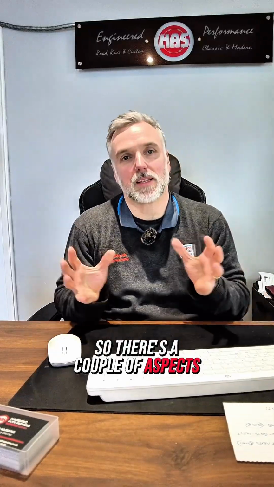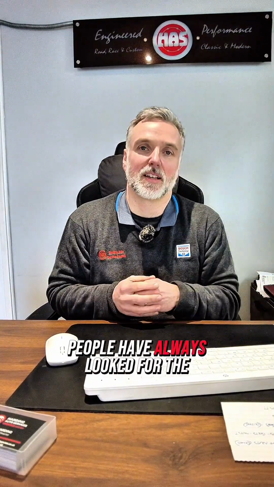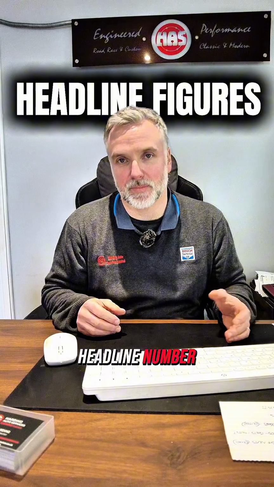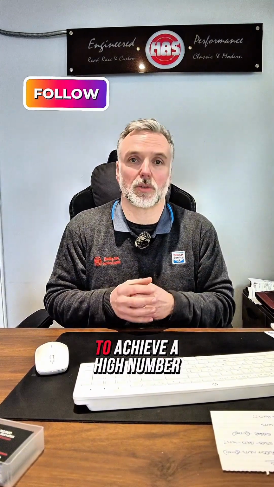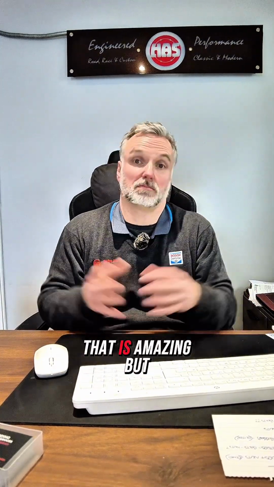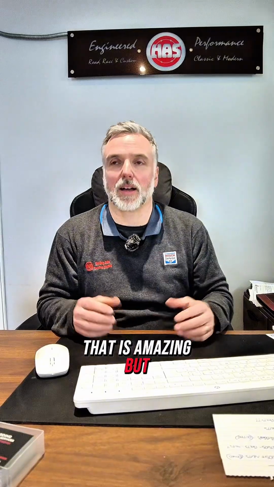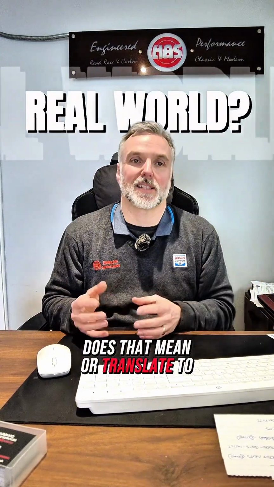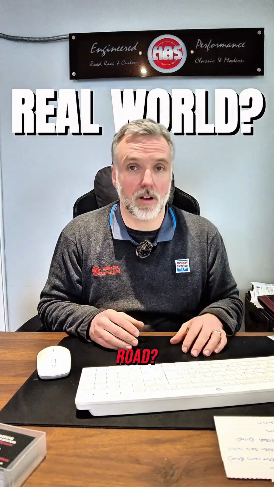So there's a couple of aspects here where over time and over the years, people have always looked for the headline number, the highest power output, fastest 0 to 60 time. And those cars aren't always the nicest cars to drive. We can all tune these cars to achieve a high number or make a car produce a one-off run time that is amazing. But does that translate to a nice driving experience on the road?